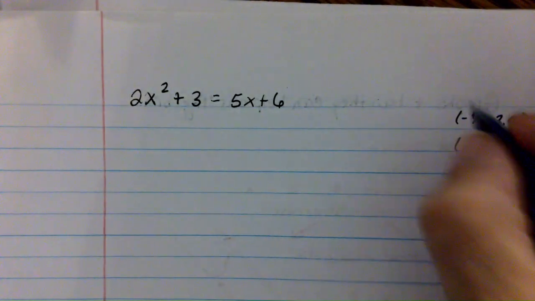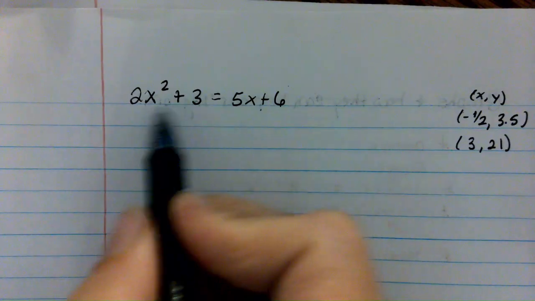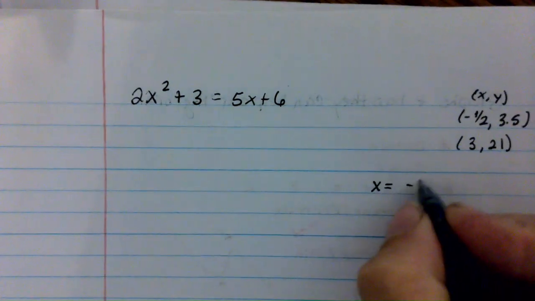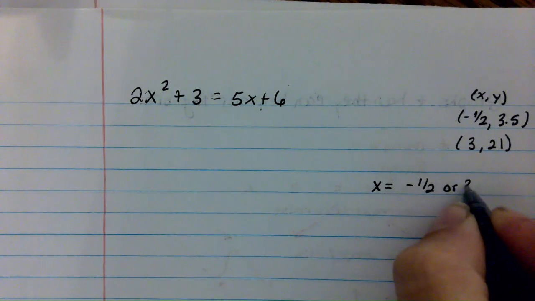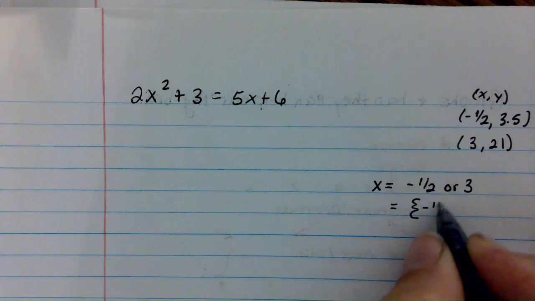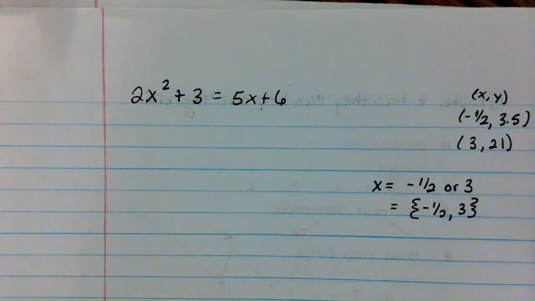But these were x, y ordered pairs. And if you'll notice, only x was mentioned. So my actual answer is x equals -1/2 or 3. Or if I'm writing it in set notation, -1/2, comma 3. It's just a list. There were two x's that make it true.